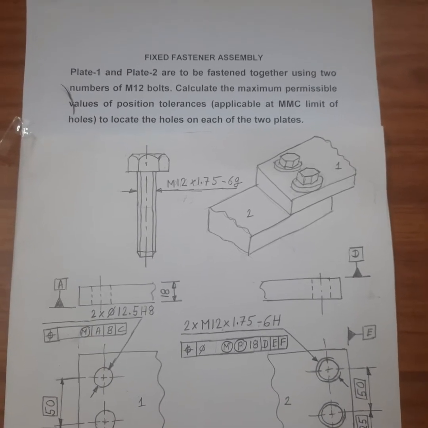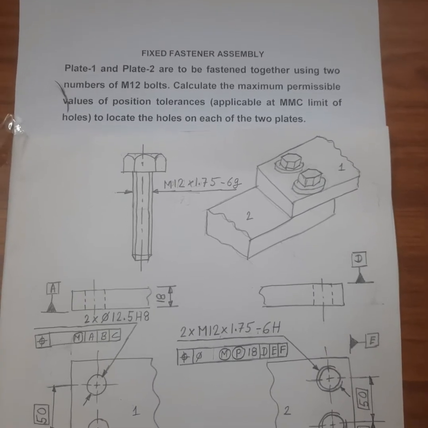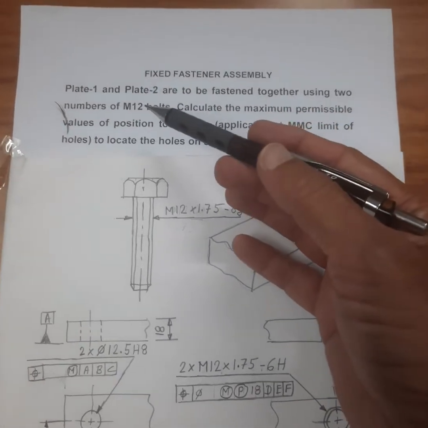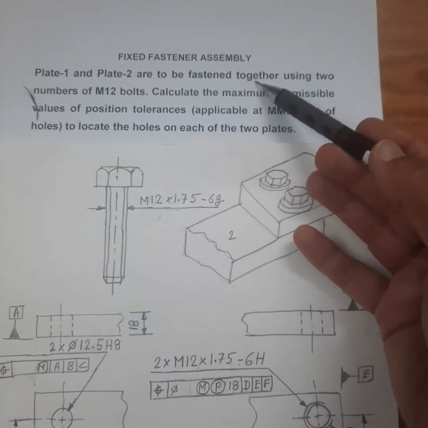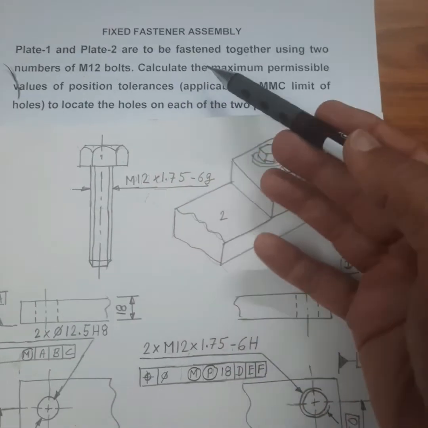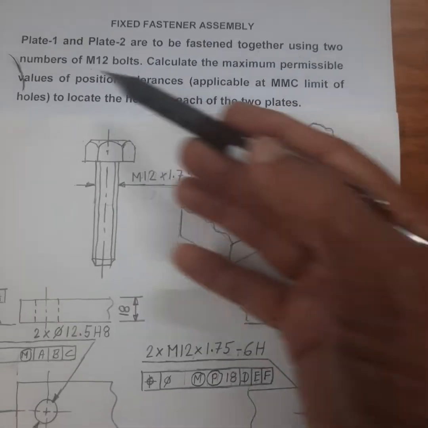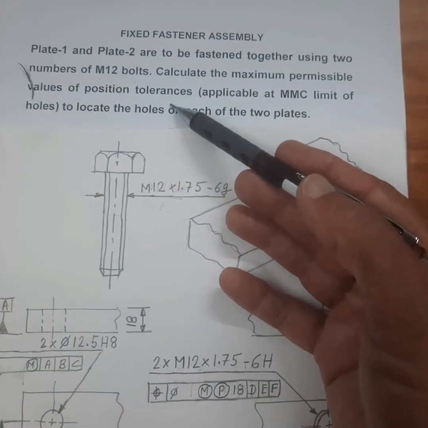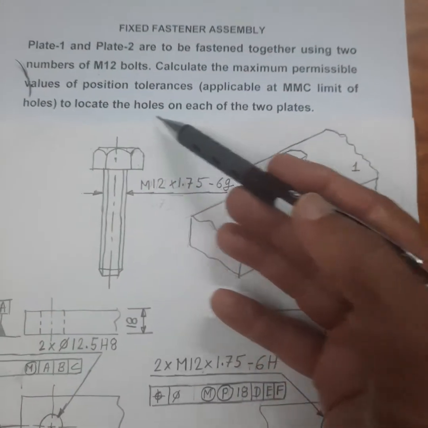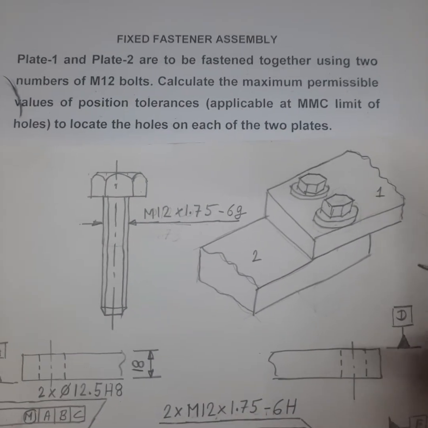Students, let us solve a problem on fixed fastener assembly in this session. Plate 1 and plate 2 are to be fastened together using two numbers of M12 bolts. We have to calculate the maximum permissible values of position tolerances applicable at MMC limit to locate the holes on each of the two plates. So this is the problem.